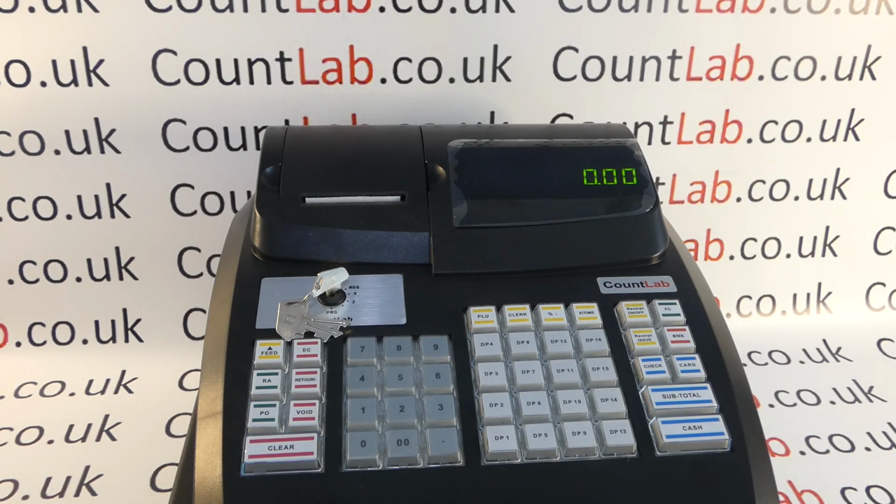This video from CountLab, I'm going to demonstrate how to quickly resolve an error message on your CountLab 1 to 6 register. In this video I'm using model 2, but the process will be the same across any till in the CountLab 1 to 6 range. So what I'll do is I'll generate an error now, show you how to quickly resolve it, and then as the video goes on I'll go into more detail about why error messages might be happening.